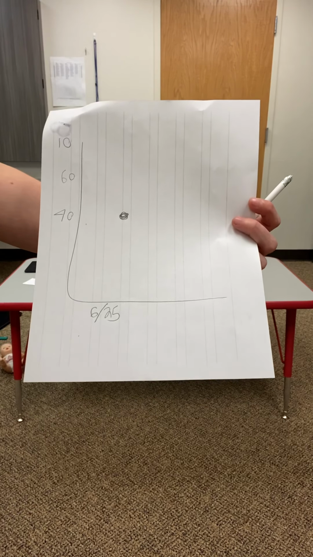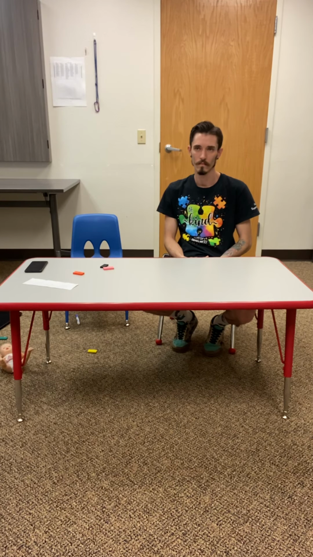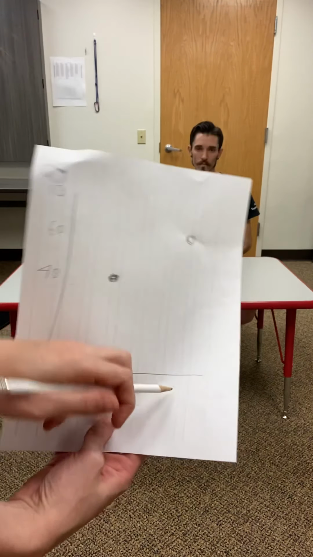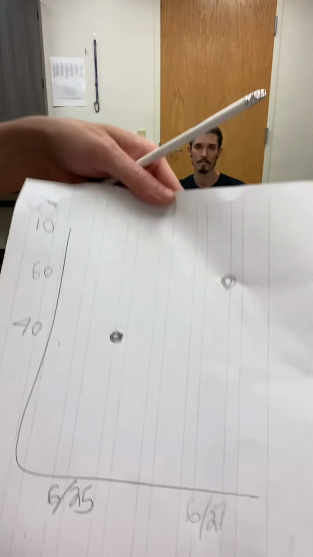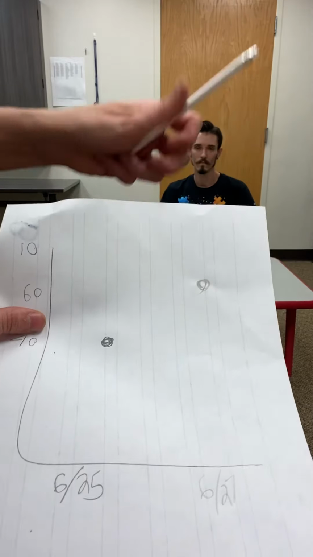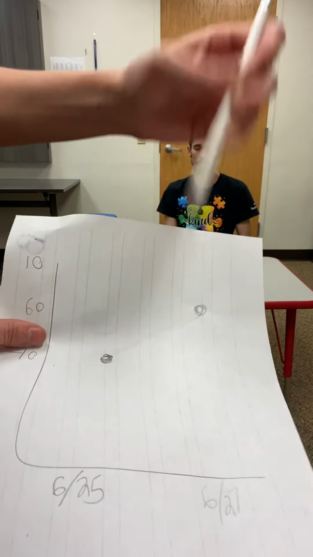This is all hypothetical. So Dustin got 60, so he'd go over here, put a little dot for 60, and then put his second date, which is also made up. So let's say the 27th. Then all you have to do is connect the line, and then you'll pass the graphing part of the comp.